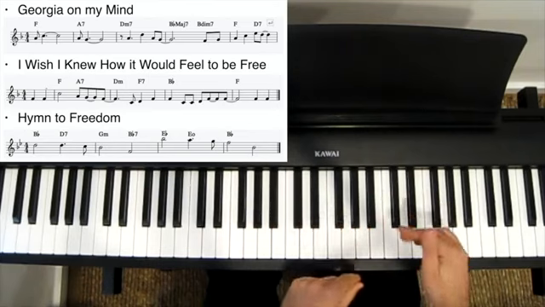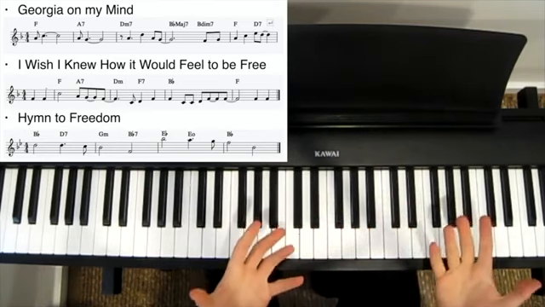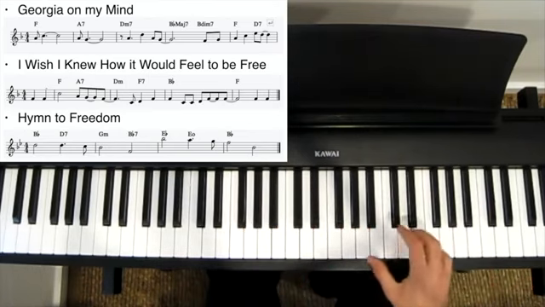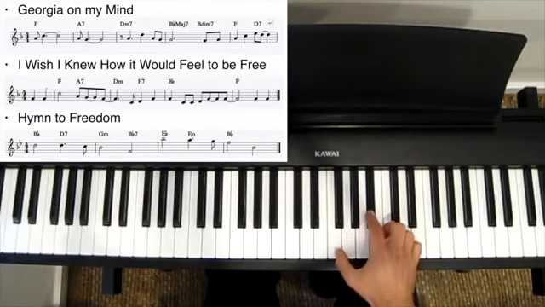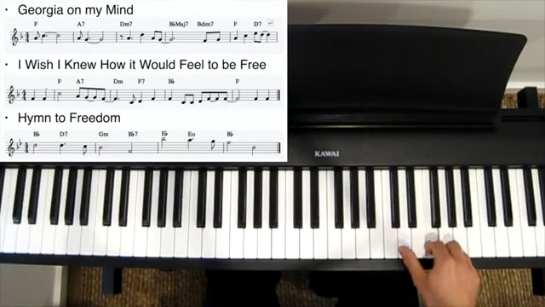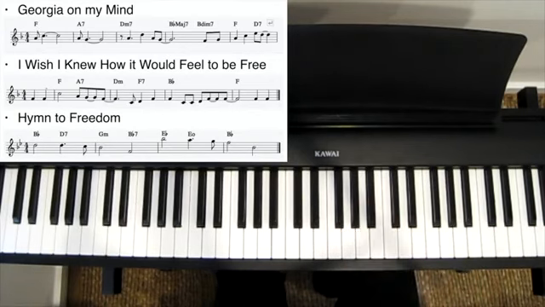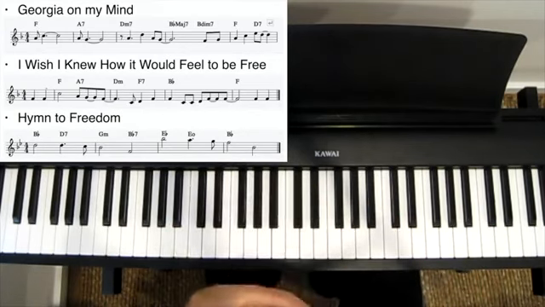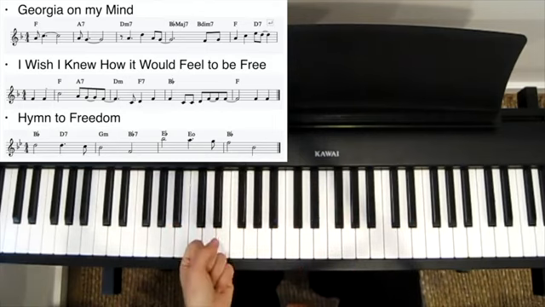Right, so in this case the melody is using the B flat major scale. But the chord progression is our standard archetypal gospel chord progression.